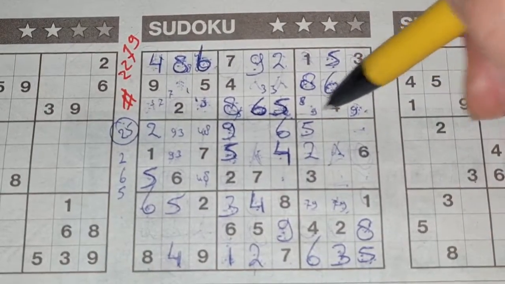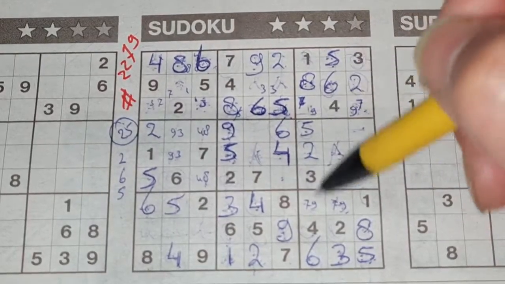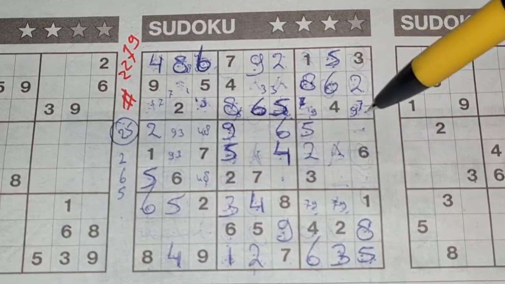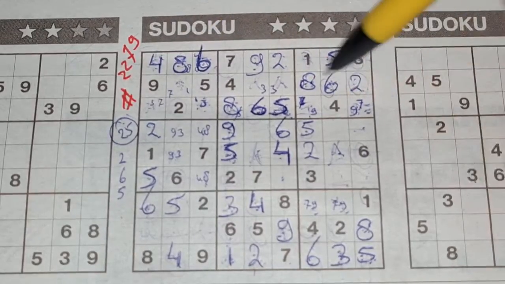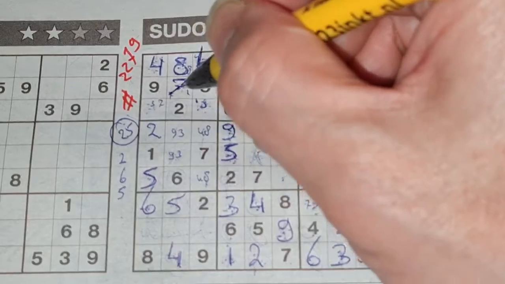2 numbers left, the 9 and the 7. 9 and the 7 are missing. It's a pair here. So the 7 in one of those two boxes in this row, 7 in the first row, so the row between, the only place for the 7 should be there.